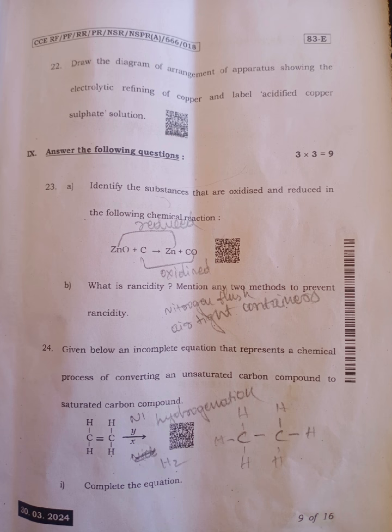Second question, what is rancidity, and mention any two methods to prevent rancidity. Rancidity occurs in oil and fat containing food. When they react with oxygen, they spoil and produce a foul smell. That is called rancidity. To avoid rancidity, we can use antioxidants, such as nitrogen. And we can also store the food in airtight containers to avoid rancidity.